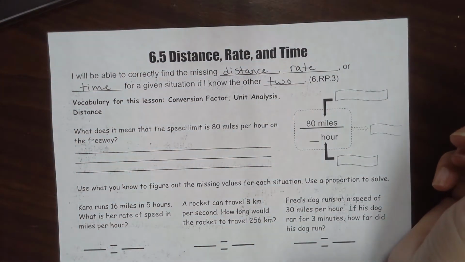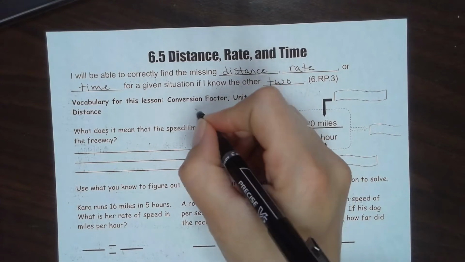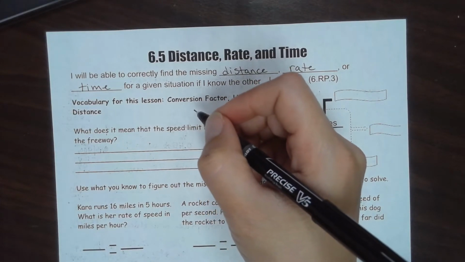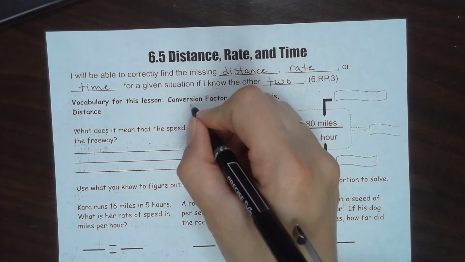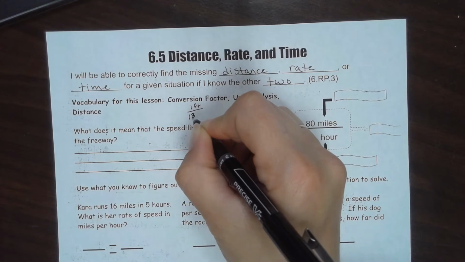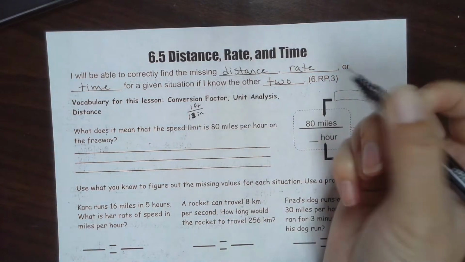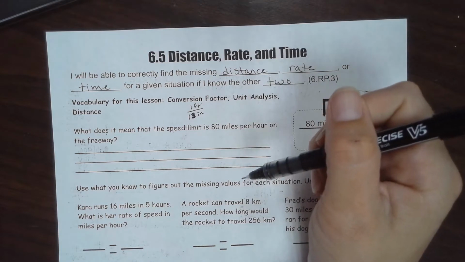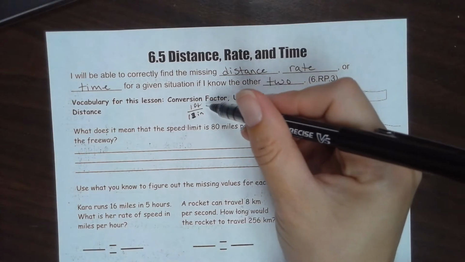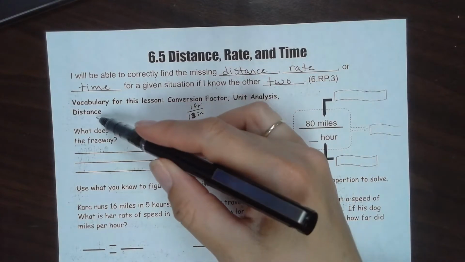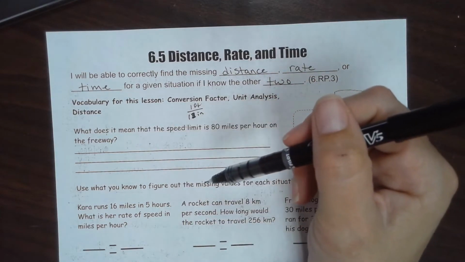Okay, vocabulary for this lesson. Conversion factor. That's when we can multiply by the same two different units that are equal to each other. Example, 1 foot over 12 inches would be a conversion factor because these are equal to each other, but they're in different units. Unit analysis is when we use conversion factors to cancel out units to get the unit we want. And distance is how far we travel.